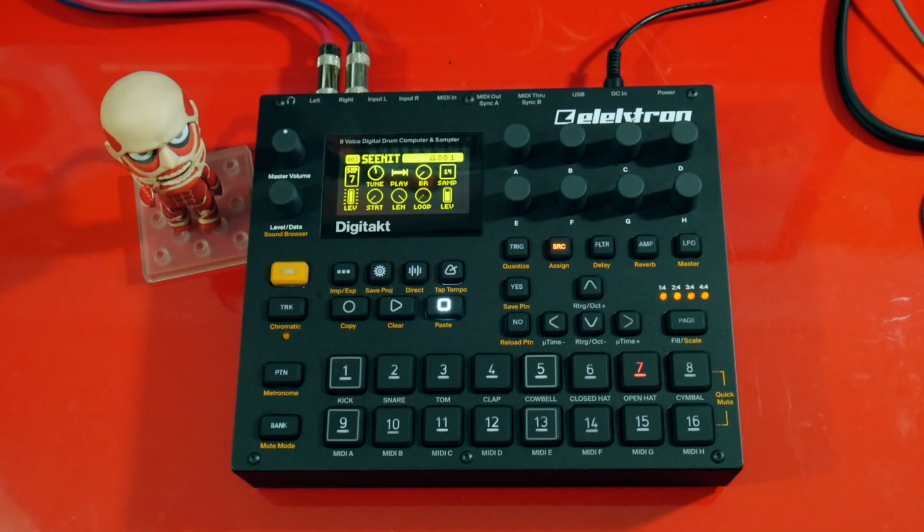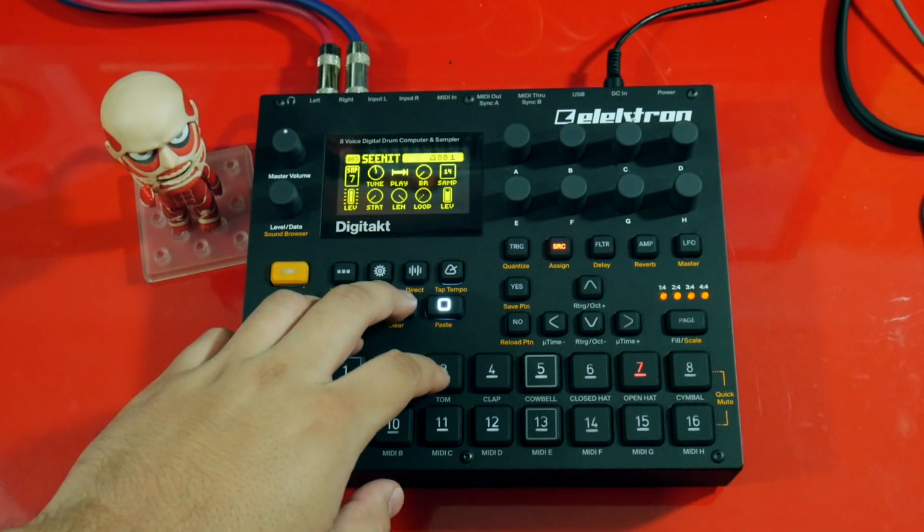Today, I wanted to do another quick tutorial on the Elektron Digitakt. I wanted to show you guys how I automate sounds on the Elektron Digitakt, very similar to automation that you do in your digital audio workstation. So, I pulled up one of my beats, so I'm going to play you guys the beat real quick so you guys could check it out.